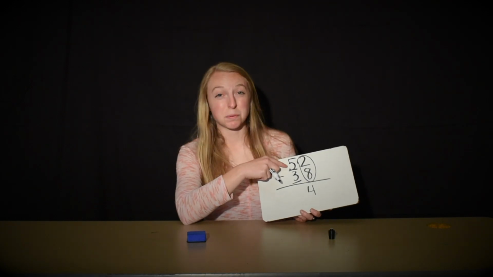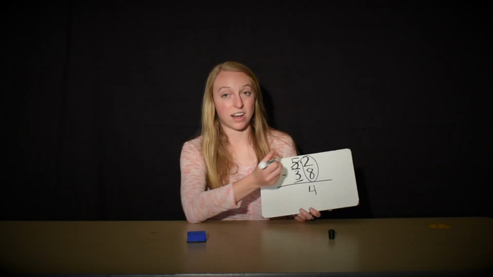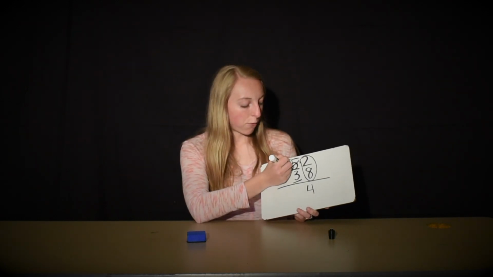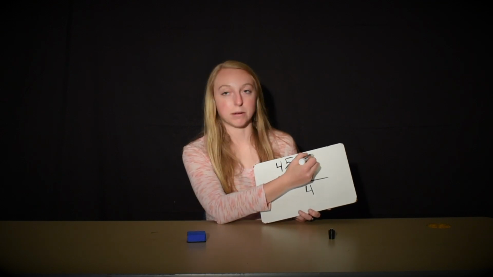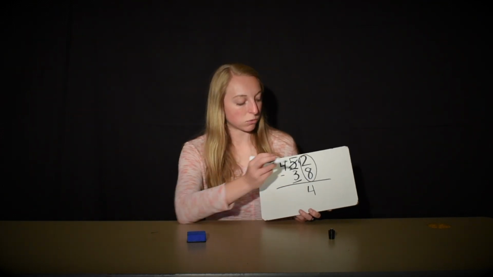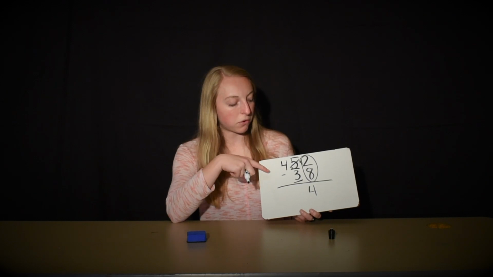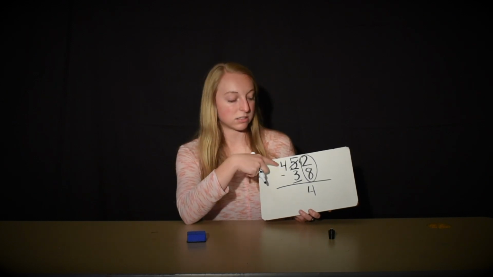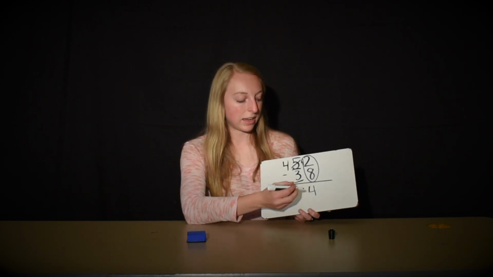So instead of this being a 5, I actually need to cross it out and write a 4 because we took that 10 and we broke it apart over here to make this a 12. So it's not 5 minus 3 anymore. It's 4 minus 3. So 4 minus 3 is 1. Very good job. I know that one was a little bit tricky, but I bet that you guys can handle it.